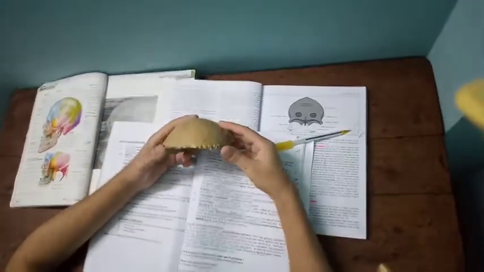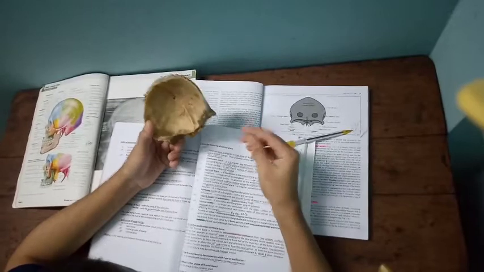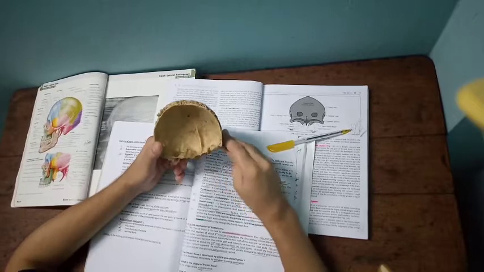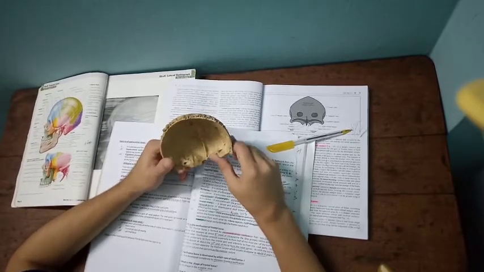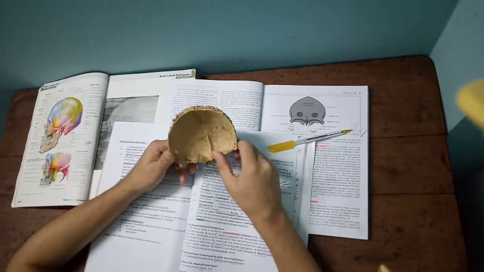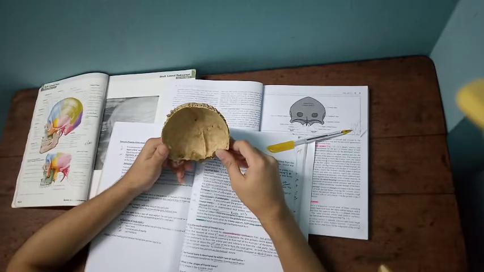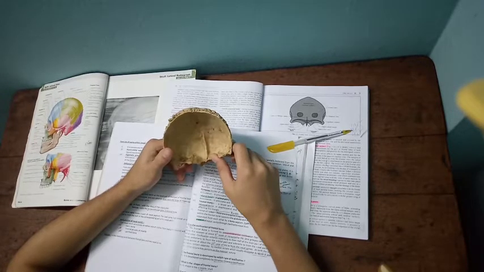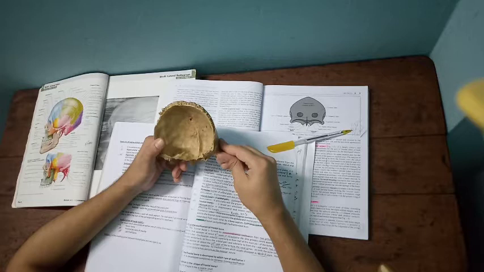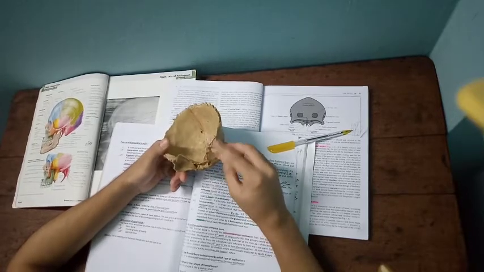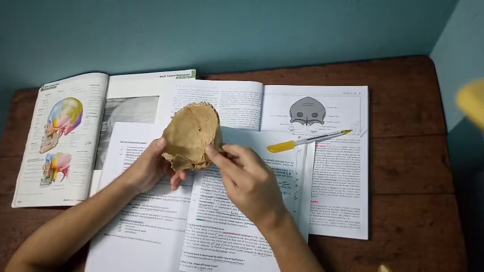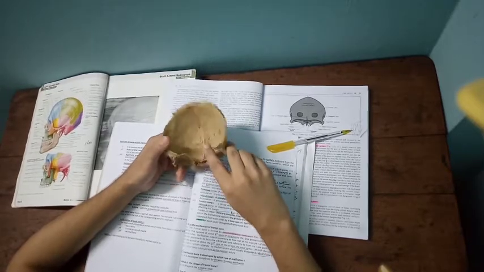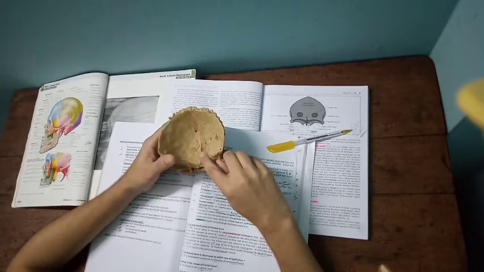Now the next features of the orbital plate are the borders: lateral border, posterior border, and medial border. The posterior border of the orbital plate is thin and serrated, and it will articulate with the anterior border of the lesser wing of the sphenoid bone. The lateral border is a triangular one, and it has a rough part which articulates with the greater wing of the sphenoid bone. This medial margin articulates with the labyrinth of the ethmoid bone.